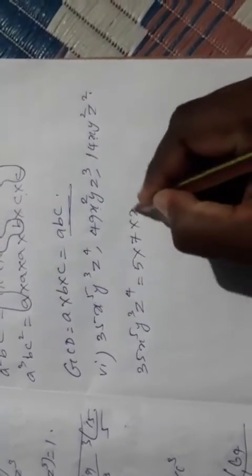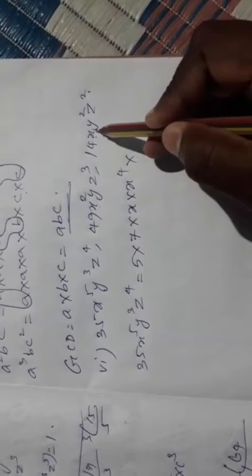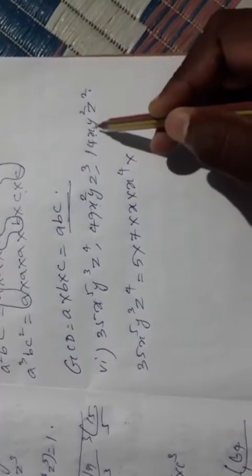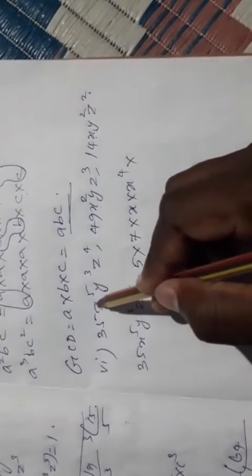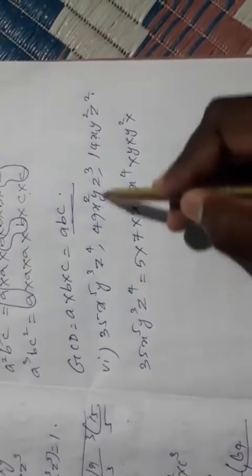Therefore we can write x into x power 4, taking the remaining, into next y. What is possible here? y cube, here y, here y square. So what is the common factor in all the terms? y only is possible, therefore we can write y into y square into z. Here z power 4, here z cube, here z square. What is the common?